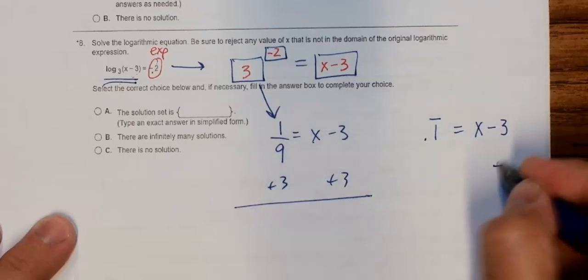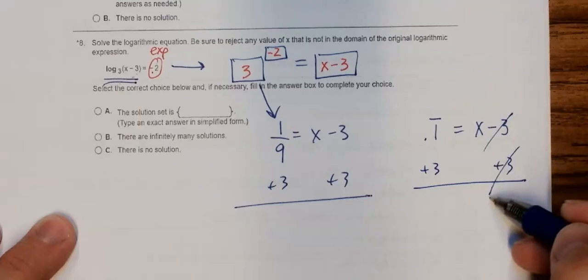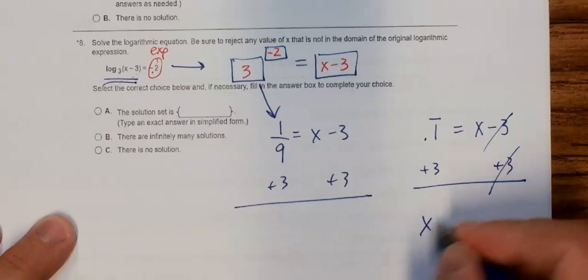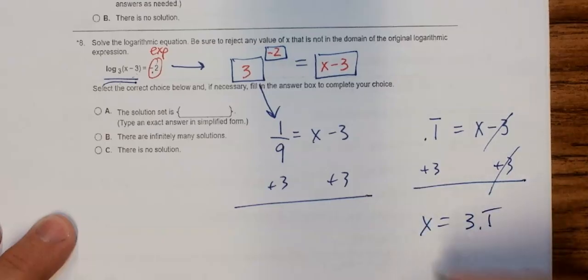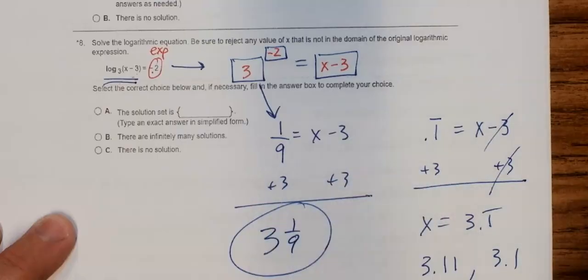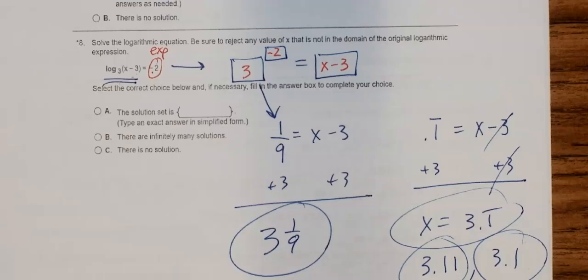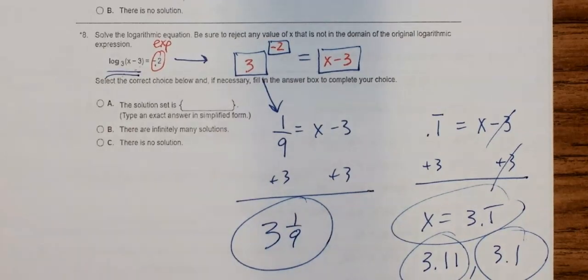Yep. Right. You're trying to get rid of that. We want to get x by itself. So I don't care if you give me 3.1 repeating. I don't care if you give me 3.11. I don't care if you give me 3.1. I don't care if you give me 3 1/9. If you're a fan of any one of those and you show your work, you got it. Any questions on any of those?